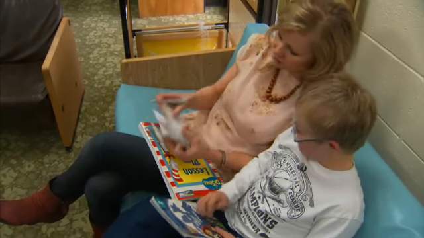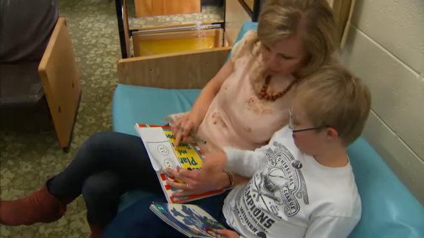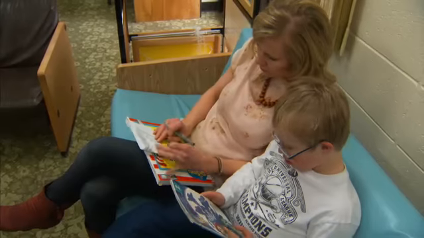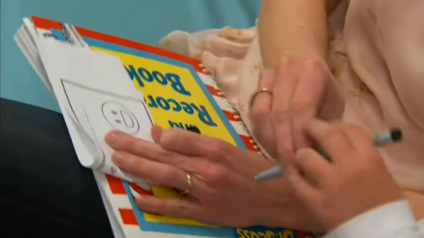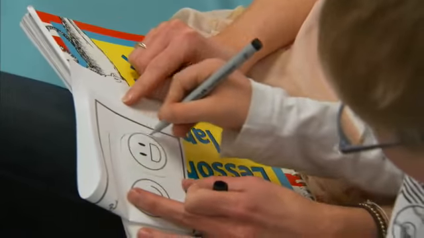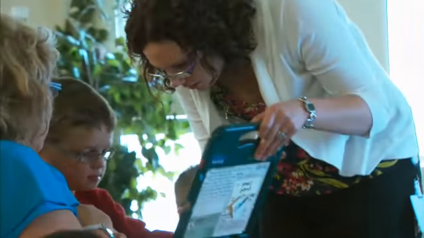Some students will need alternate ways to answer questions, such as the teacher presenting choices, possibly with pictures or symbols, and then having the student point to his or her answer. Can you circle it for Mrs. Moore, please? Circle it. Or have pre-programmed responses on their augmentative communication device.